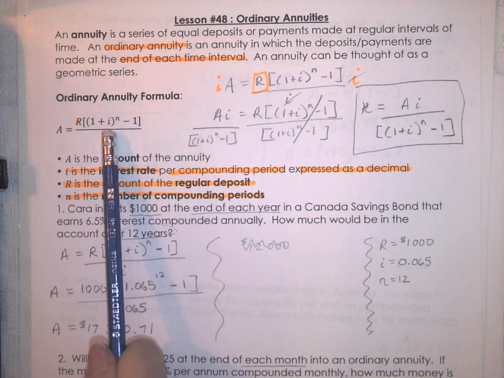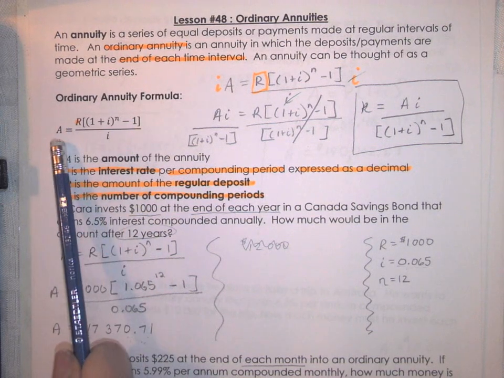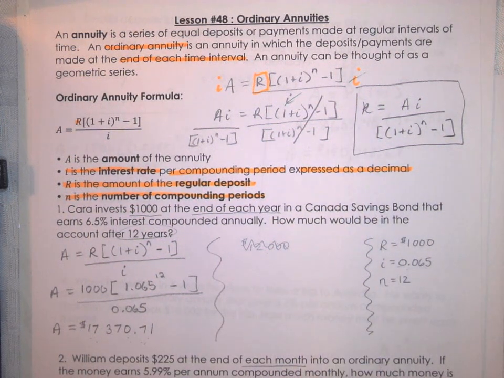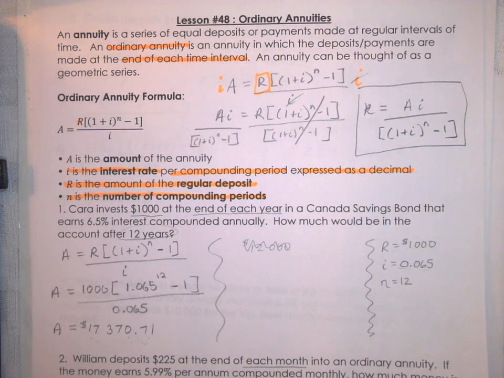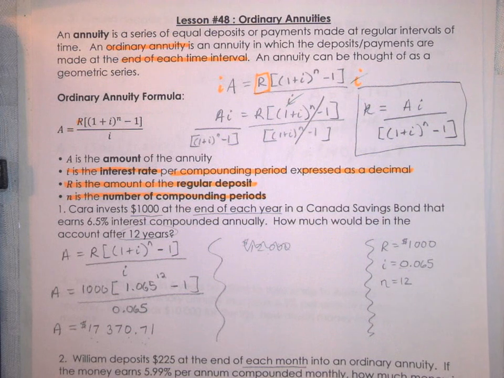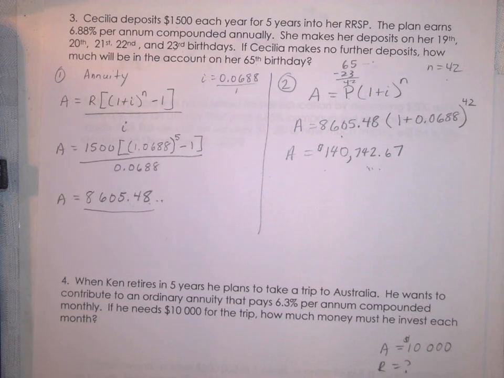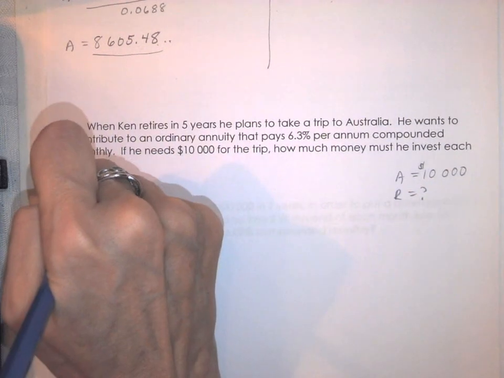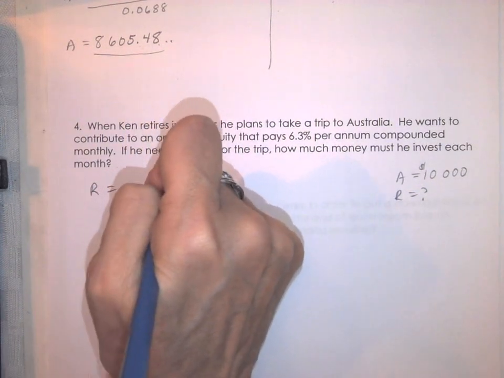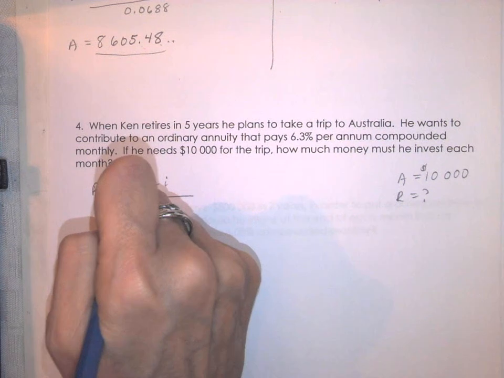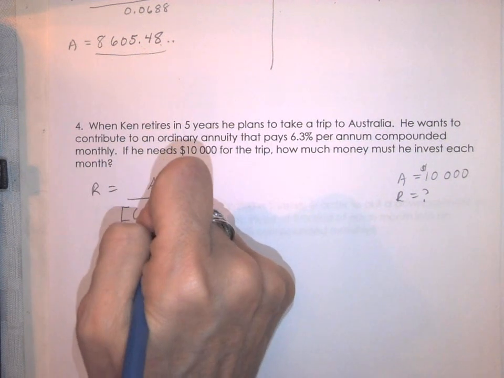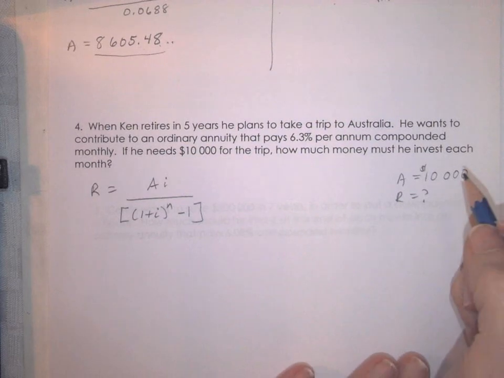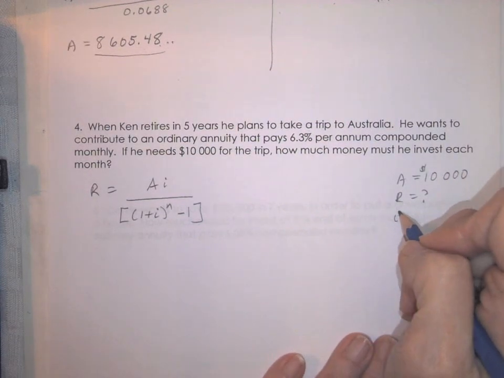Okay, so we've just rearranged this formula. So instead of solving for the amount in the annuity, we're solving for what that regular deposit would have to be if we know the amount we want after a certain time period. So I'm going to use that formula for Ken's question. So R equals A times I over bracket 1 plus I to the power of n minus 1. So now what's my I going to be?